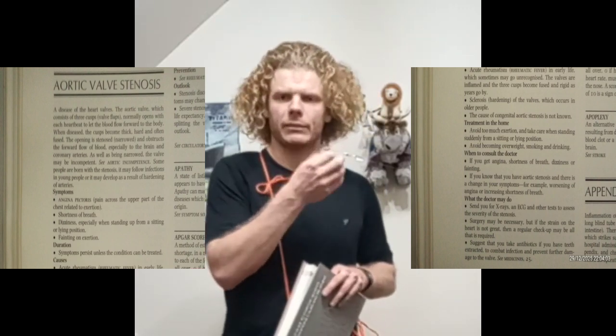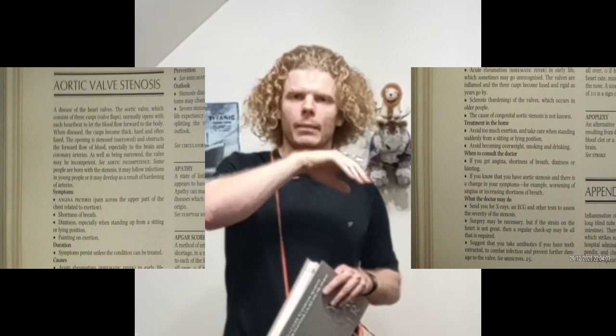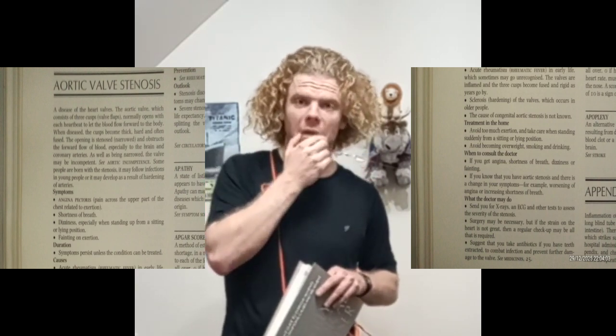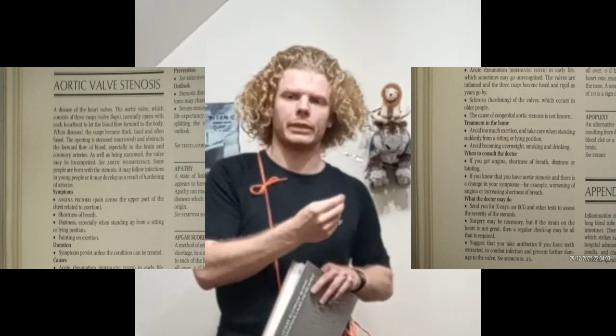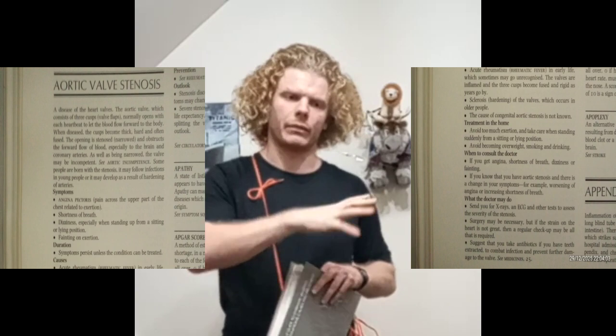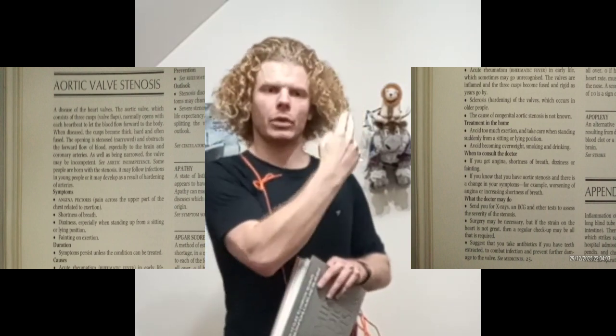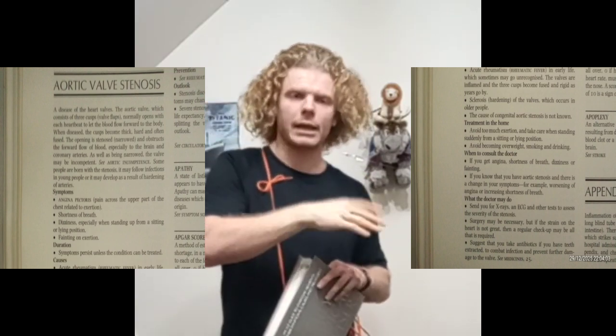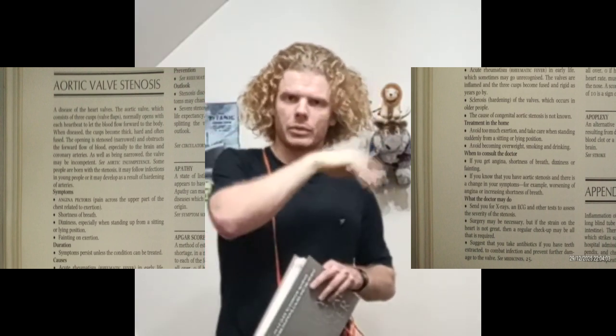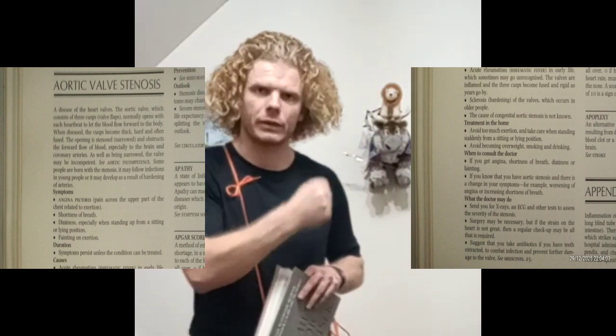Aortic valve stenosis. The three cusps of valves at the aorta become fused or hardened or thickened, and that obstructs the blood flow to the brain and to the coronary arteries. So the blood is pumping and comes into the aorta, but now these valves, which open when the blood comes through and close after the blood, become thickened and hardened, and that obstructs the blood flow and narrows the whole thing: stenosis.